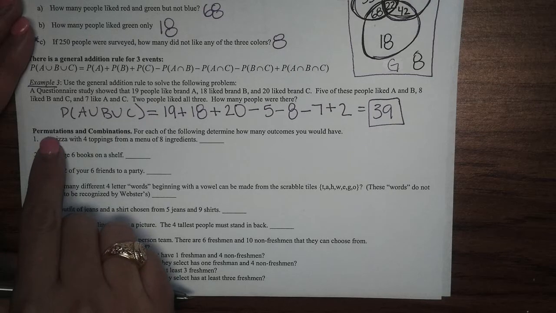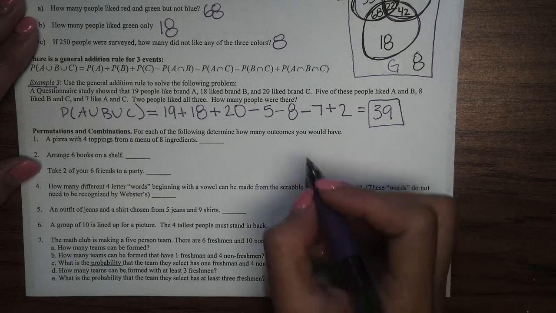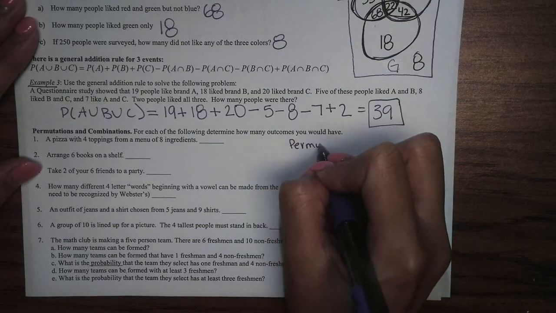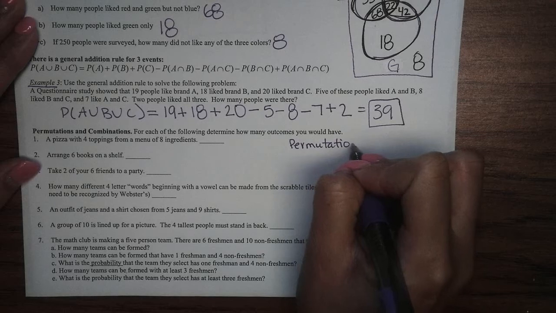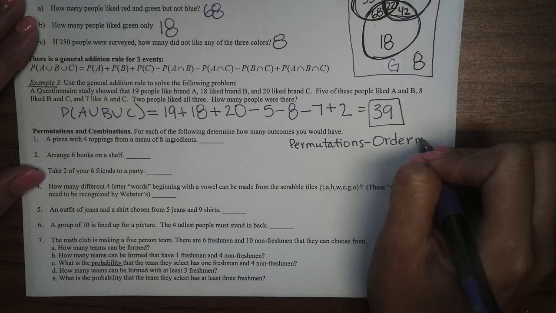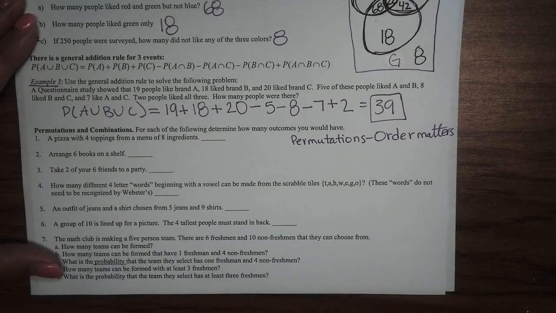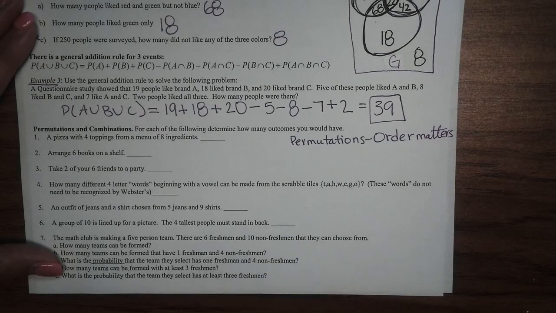In a permutation, the order of arrangement matters. So let me write it down. Permutations. I always just say order matters. So the order in which you arrange the items matters because it produces a different result. Anytime a question says you are arranging books on a shelf, math, science, social studies, is different than if you start with social studies, math, science, whatever.